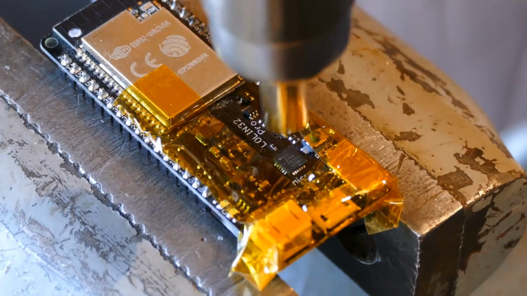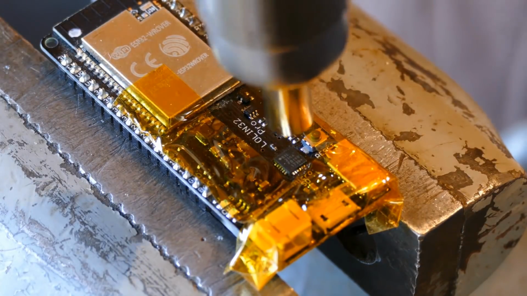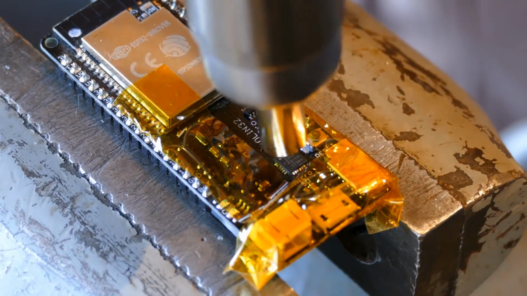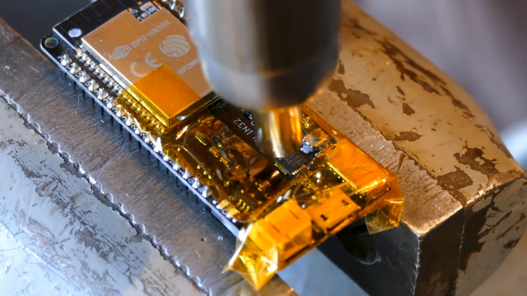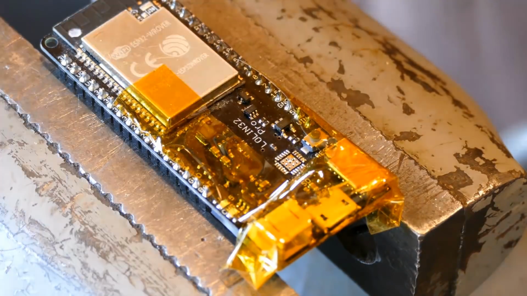I have the air gun set at 300 degrees Celsius. I don't know if it's accurate because I can't find the thermocouple for my multimeter. I have the airflow set in the middle. The tip is a little large for this small chip. It's a little hard for me to see what I'm doing because the camera's in the way.